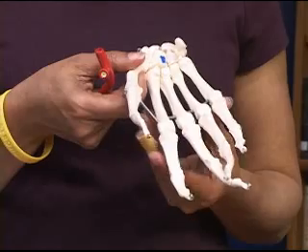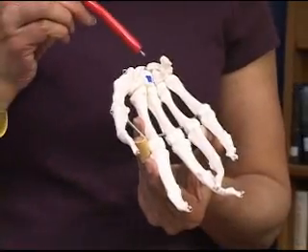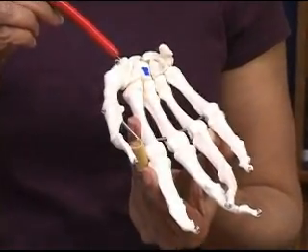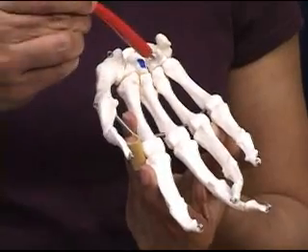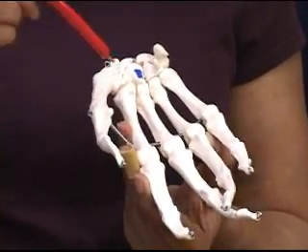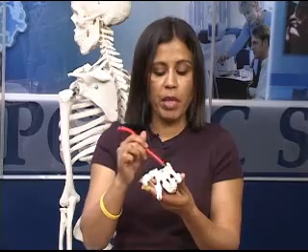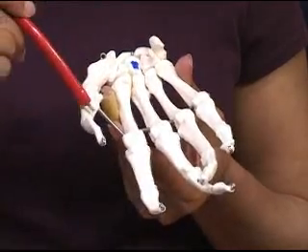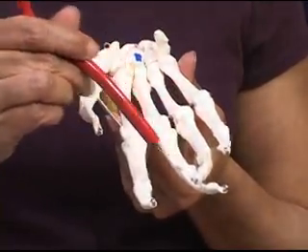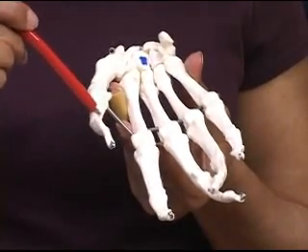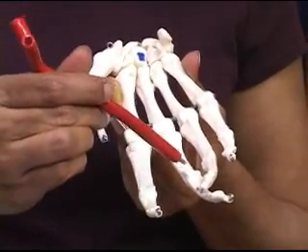Now let's look at the bones of the wrist. When you look at the bones of the wrist, you have the carpal bones, the 8 carpal bones, a proximal and a distal row, 5 metacarpals counted from the thumb being the first and the little finger being the 5th metacarpal, and the phalanges, 2 for the thumb and 3 for the other fingers.